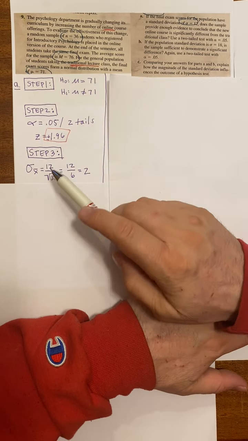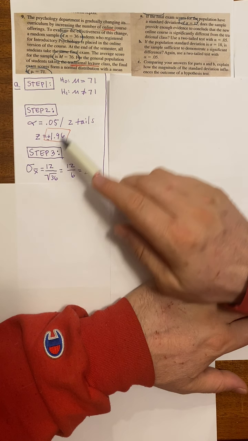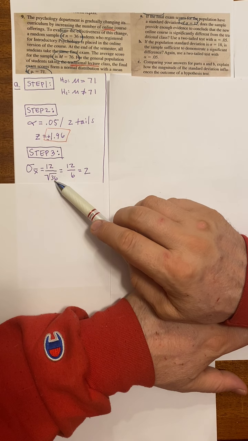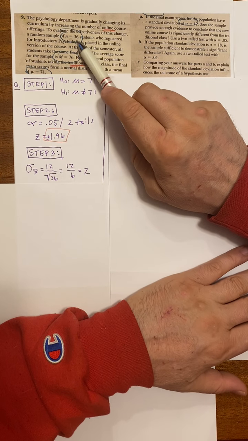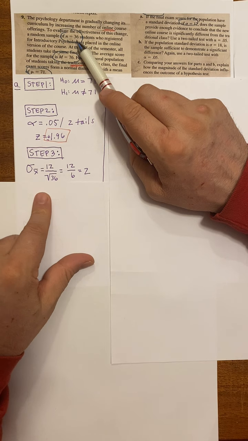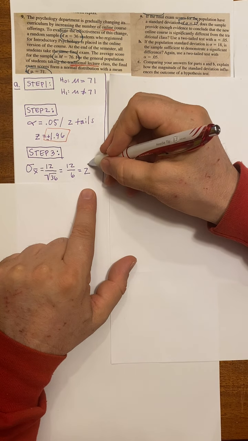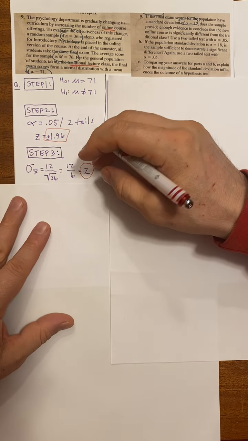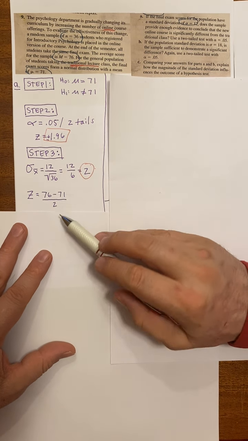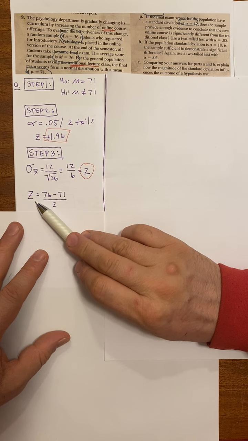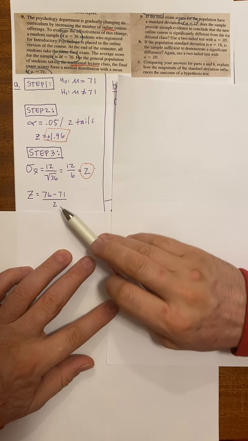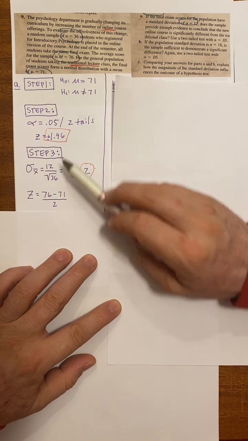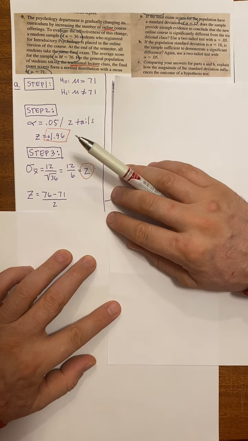Okay, so step 3, we're saying the first thing I'm going to do is calculate my standard error. We're saying it's that standard deviation of 12 divided by the square root of 36. And that 36 is coming from that number of participants. So when we solve it, we're seeing that we get a standard error of 2. We're going to take that standard error of 2, and it is going to become the denominator in our z equation, where the numerator is that sample mean of 76 minus the population mean of 71.